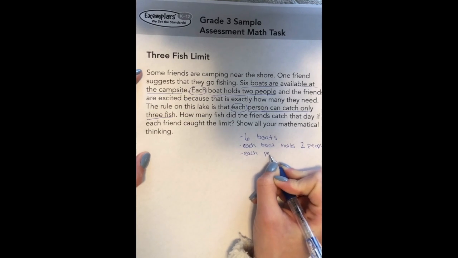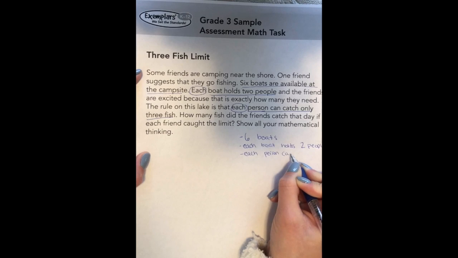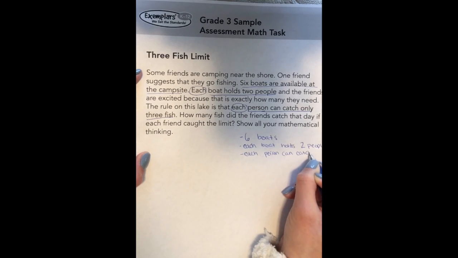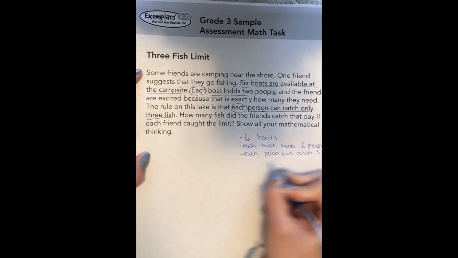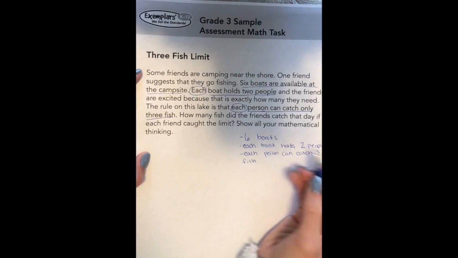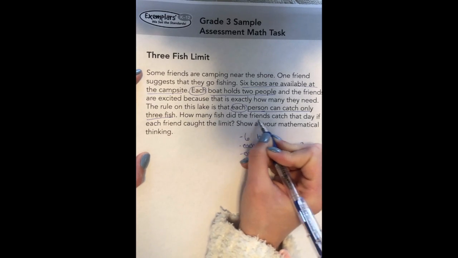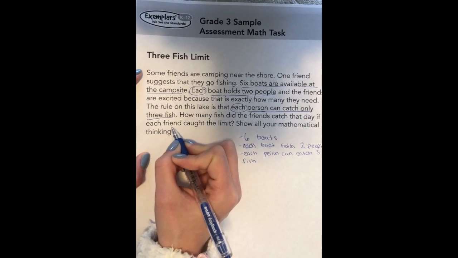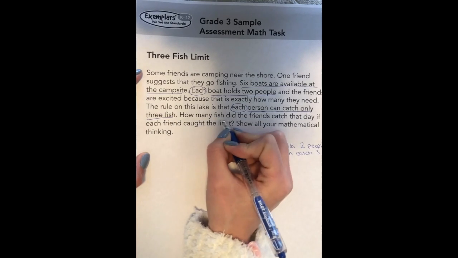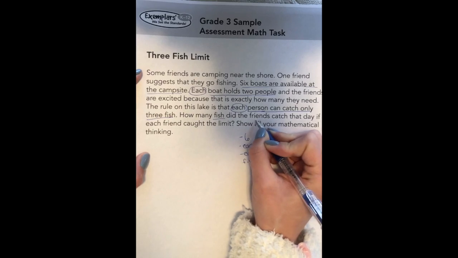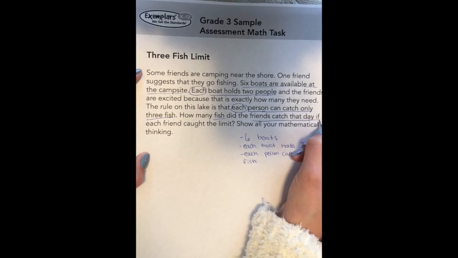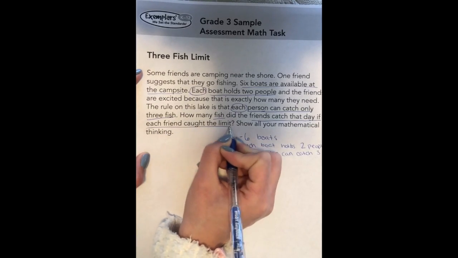Each person can catch 3 fish. How many fish did the friends catch that day if each friend caught the limit?